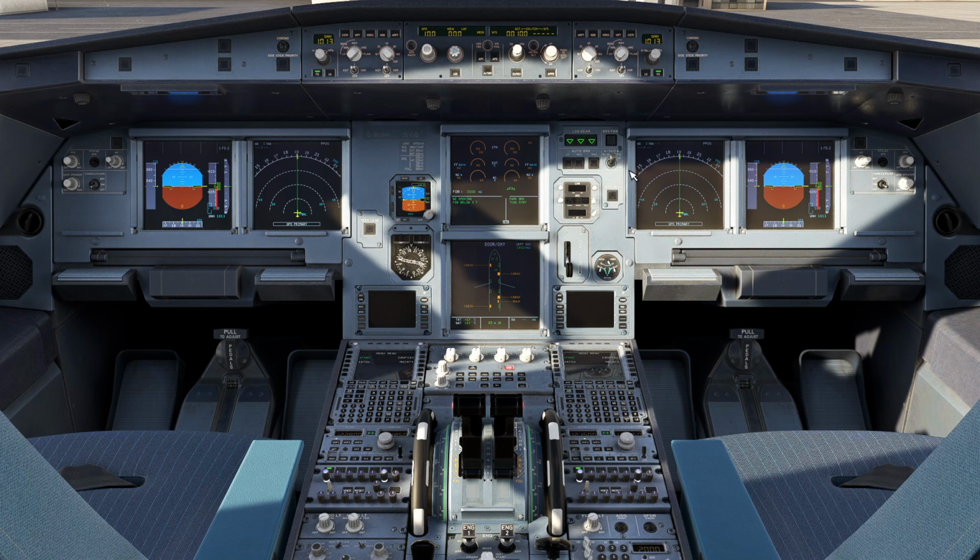We have another 2 displays that, in conjunction with the Electronic Centralized Aircraft Monitoring, or ECAM, present data on the engine warning display, or EWD, on the upper side, and the system display, or SD, which is located in the lower part of the ECAM section.